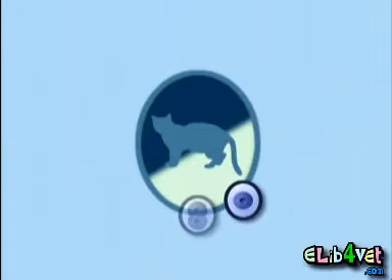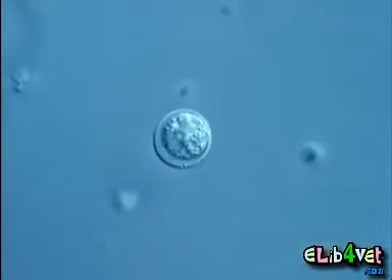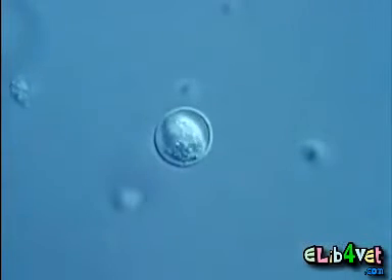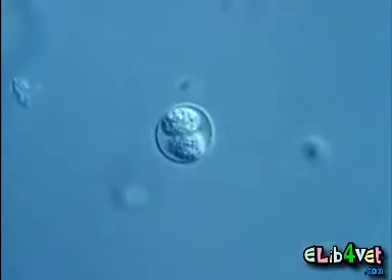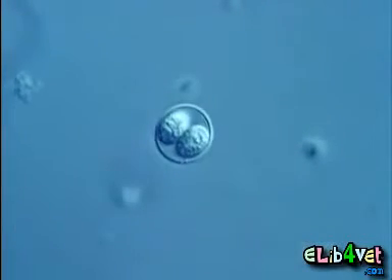With feces, the cat sheds environmentally resistant oocysts. These sporulate outside the host to infectious stages. For the development, called sporulation, humidity, temperatures of about 20 degrees Celsius, and sufficient oxygenation are required.